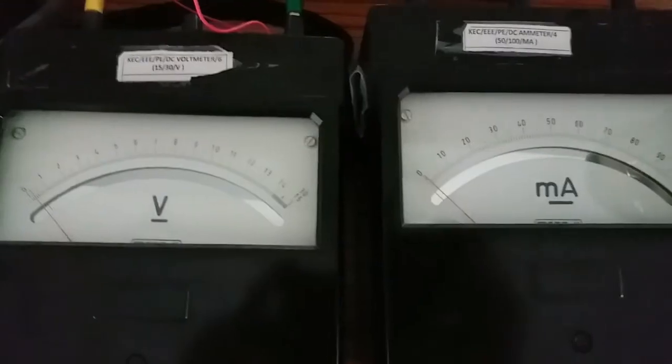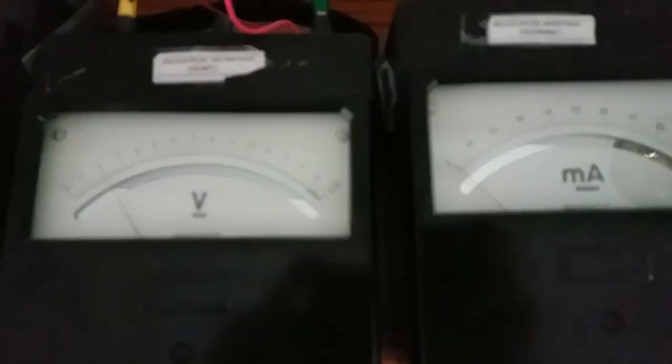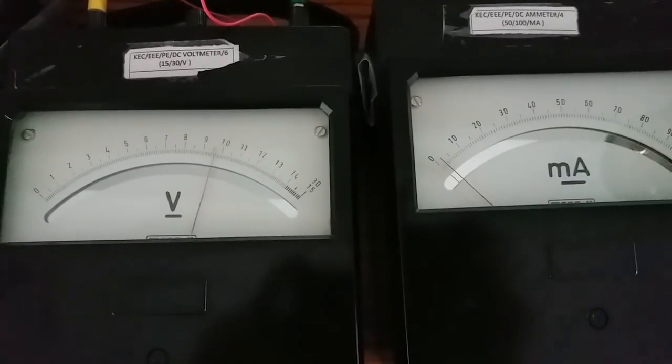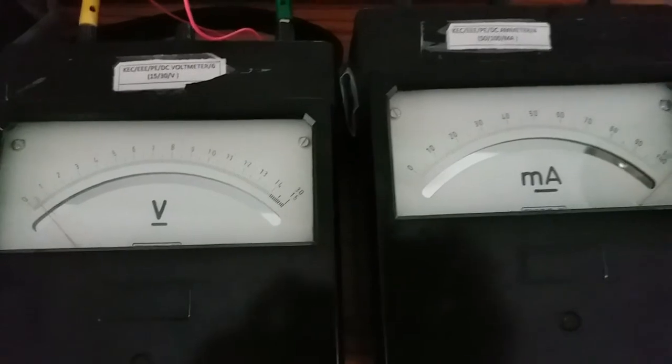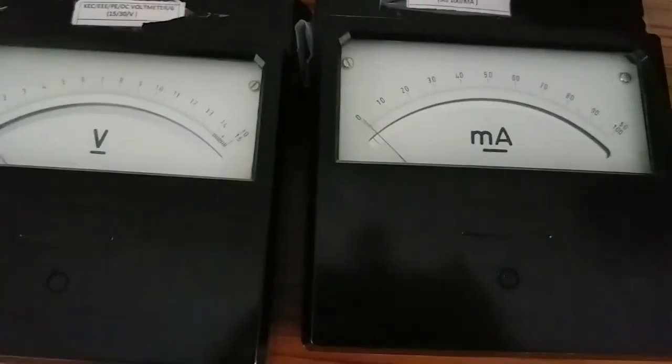Then after setting to 5 milliamps, now adjust the anode cathode voltage. If you gradually increase the voltage, till conduction there will not be any current. So increase the anode cathode voltage. Once the thyristor starts to conduct, voltage will drop and current value will increase suddenly. You can observe this.